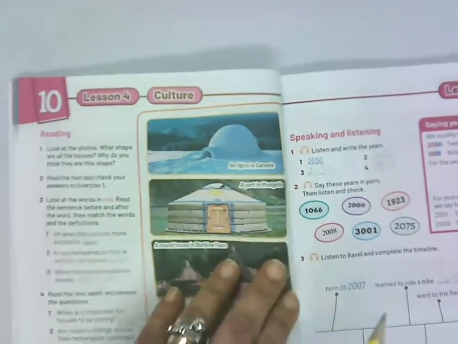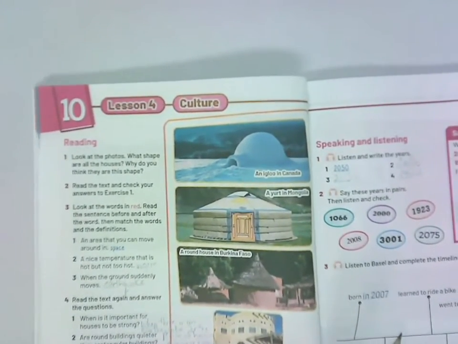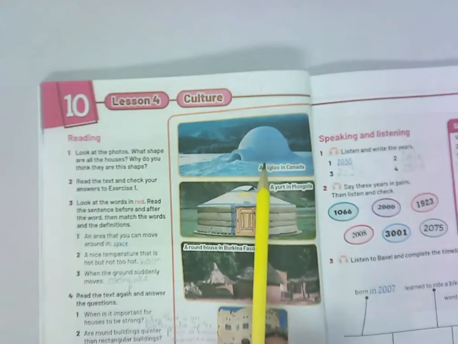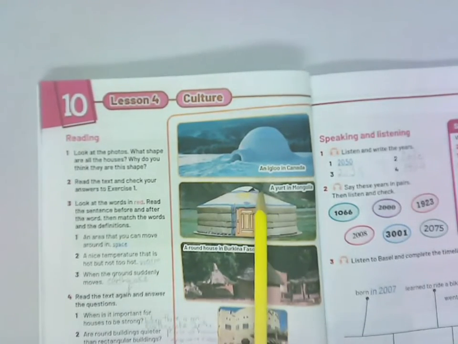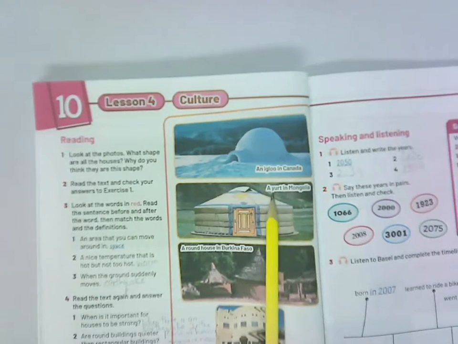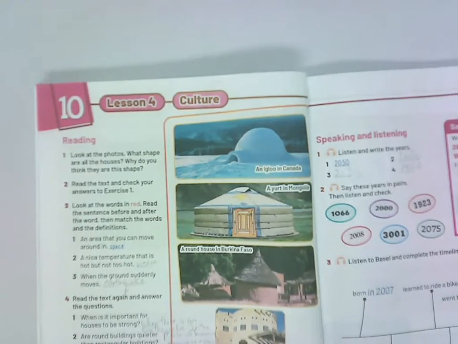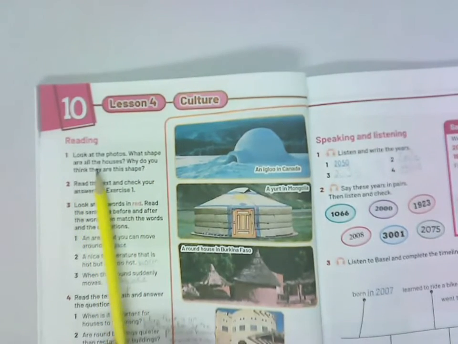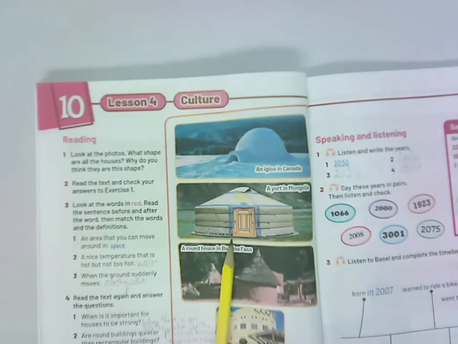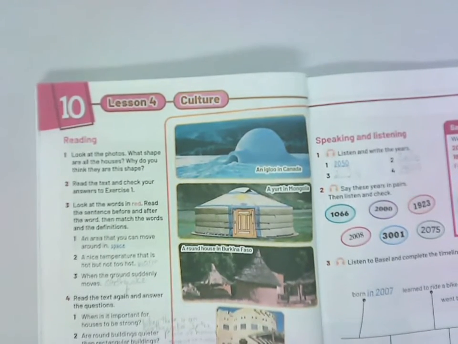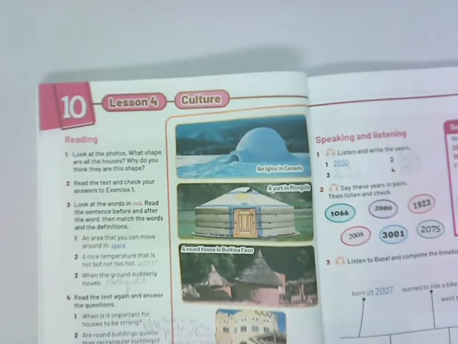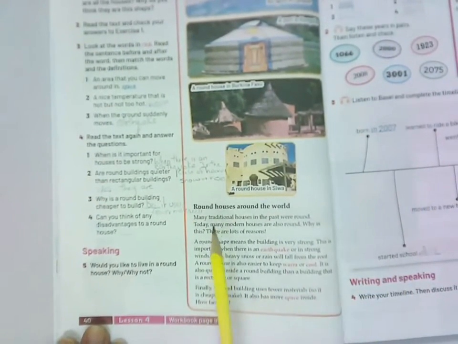So here we have lesson 4, page 40. We can look here at the photos. We can look at an igloo in Canada, a yurt in Mongolia, a roundhouse in Burkina Faso, and a roundhouse in Siwa. So what shapes are all of the houses? They are all round. So let's read the text. Round houses around the world, here we have the text to check our answers.